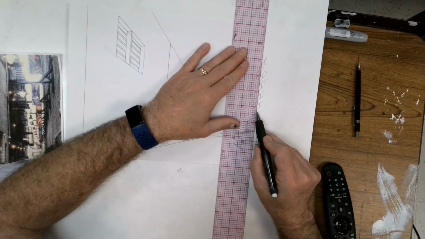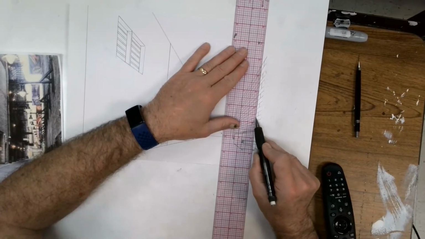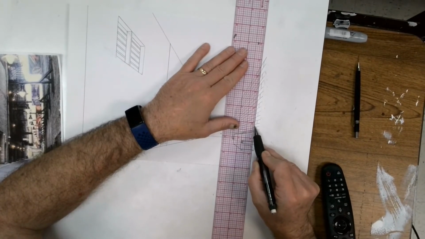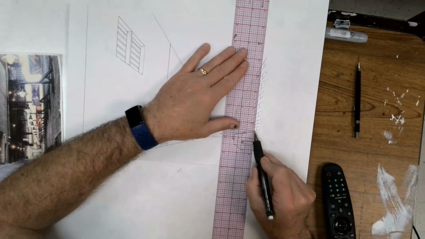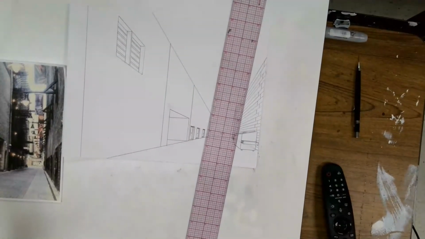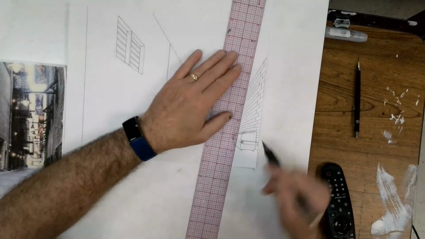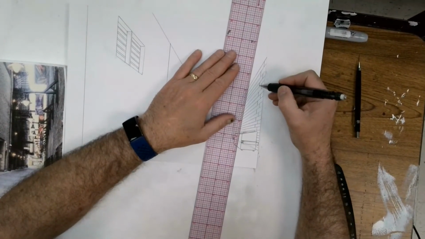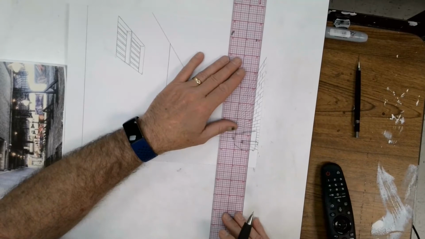The hard part is remembering where you're drawing. And then this part right here, just that little... Oh, I see what you're doing, Mr. Y. Yeah, that's what I'm doing. I'm doing that exact thing right there. Now I'm going to move it back a little.